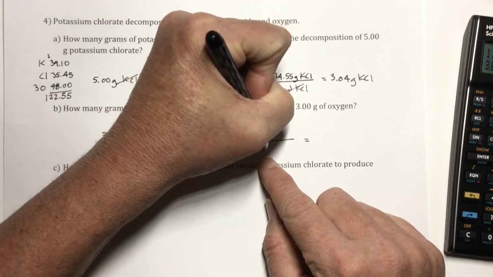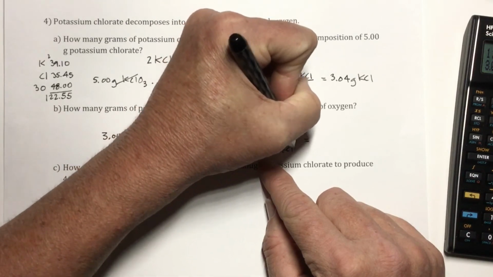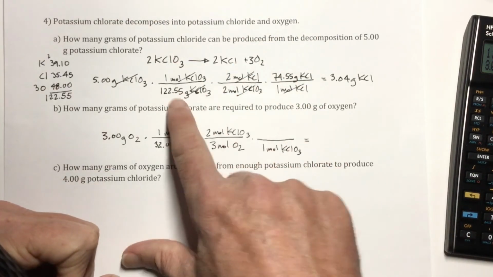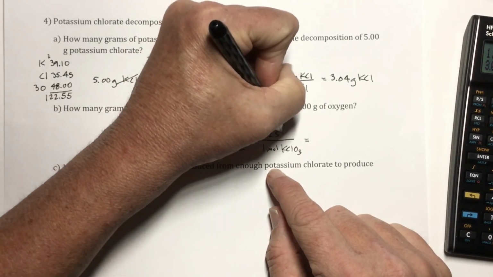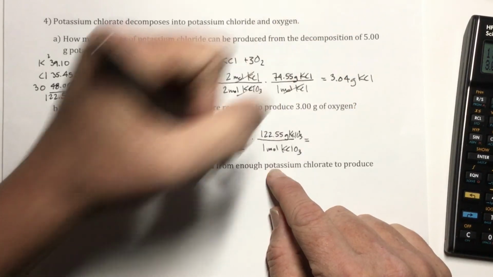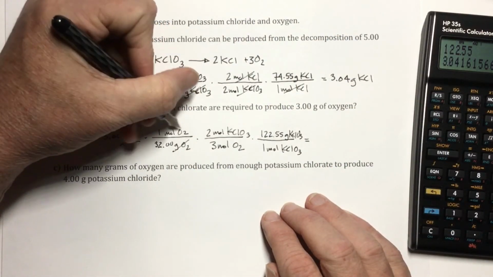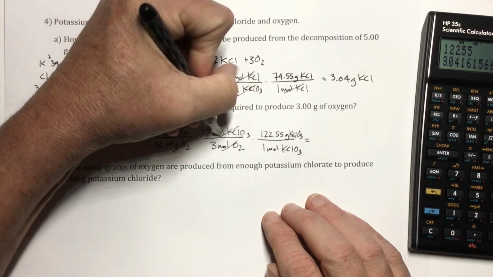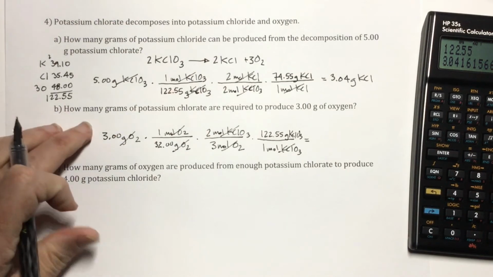So I'll use the atomic mass of KClO3 for that. So 1 mole of KClO3, we already figured that out. It is 122.55 grams of KClO3. And so my units check out: grams oxygen gone, moles oxygen gone, moles potassium chlorate gone, grams potassium chlorate. It's all I have left.